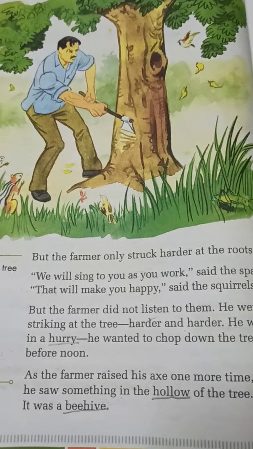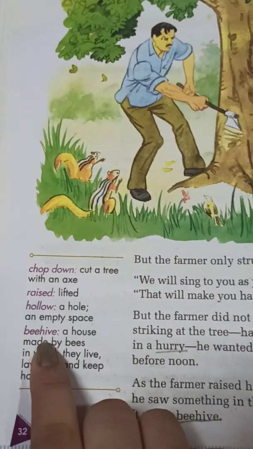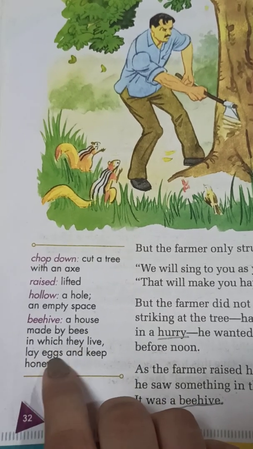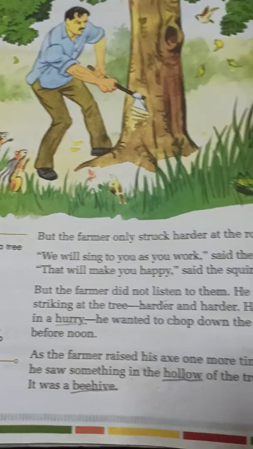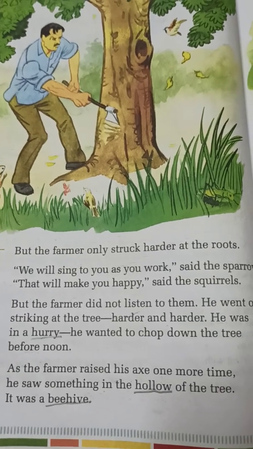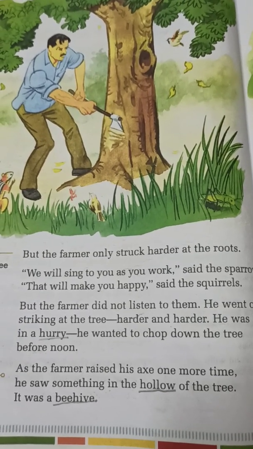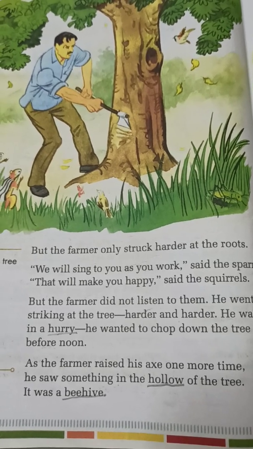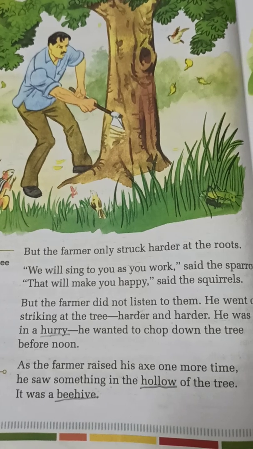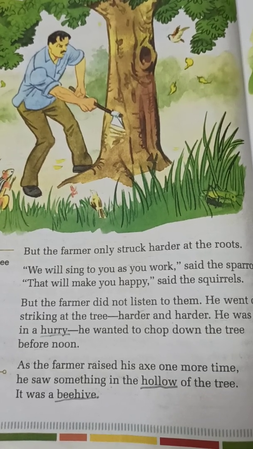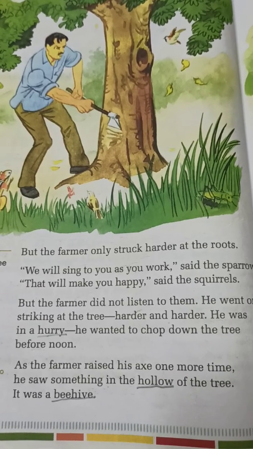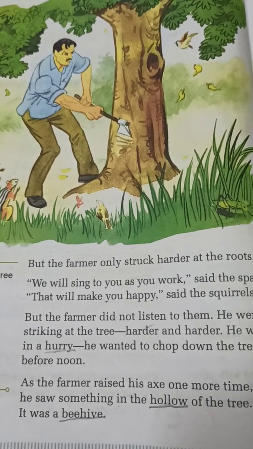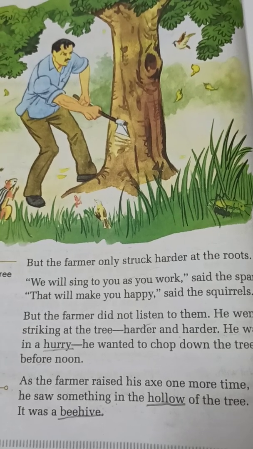It was a beehive. Now, what is a beehive? A house made by bees in which they live, lay eggs and keep honey. Have you ever seen a beehive? I think you must have seen a beehive, isn't it? A beehive is where bees live, okay? And they lay their eggs inside the beehive and they produce honey, isn't it? Okay, so the farmer saw a beehive inside the hollow of the tree, okay?